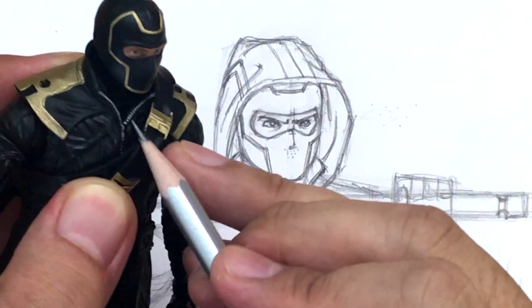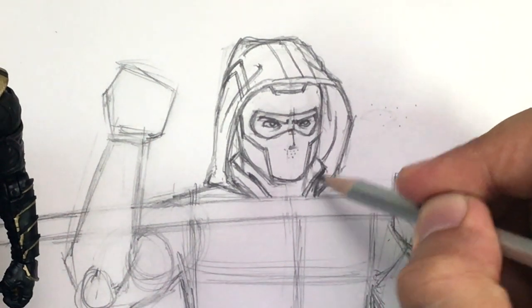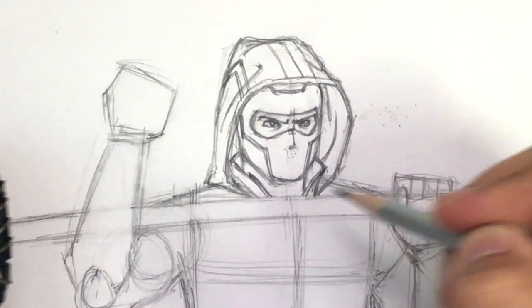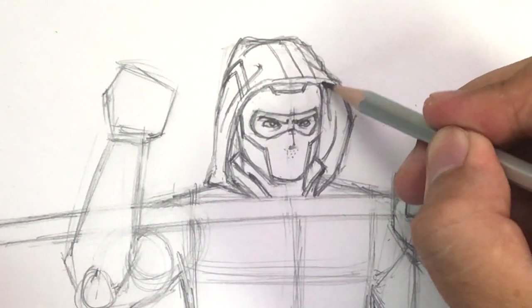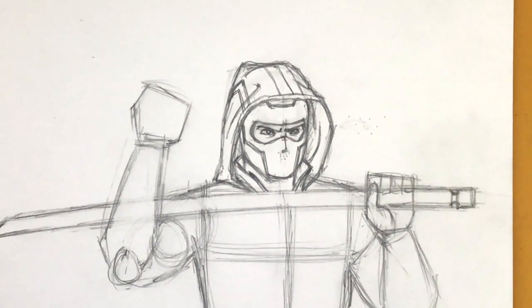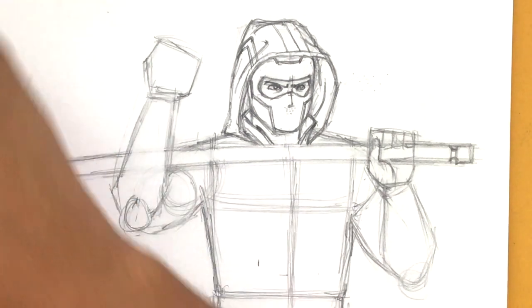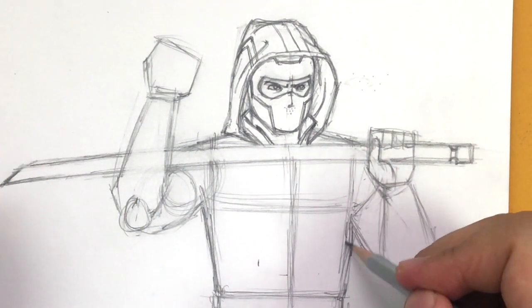That's going to be for the silver of the zipper there. And there you go, there's the hooded face. Okay, zooming out. Let's start working on this jacket.